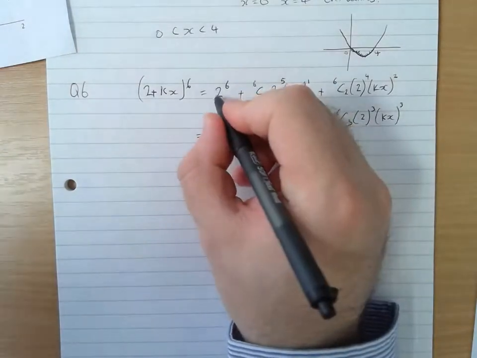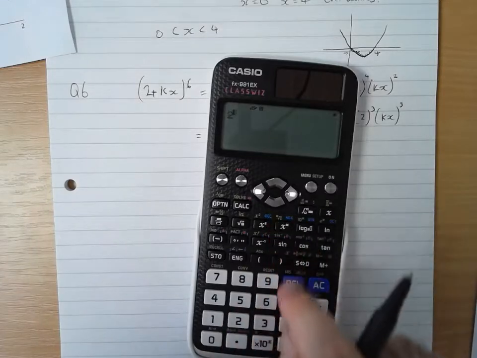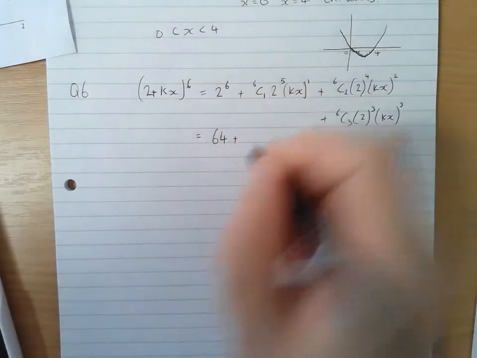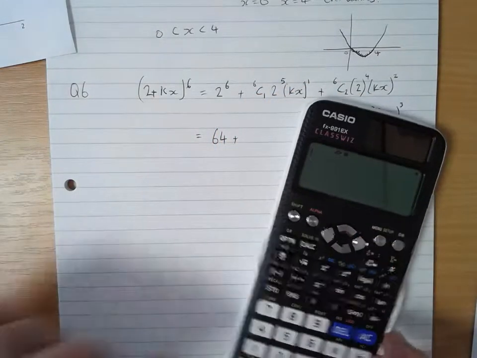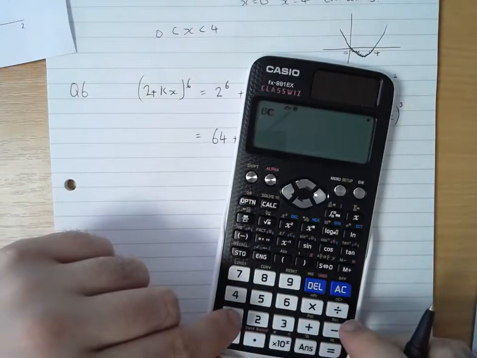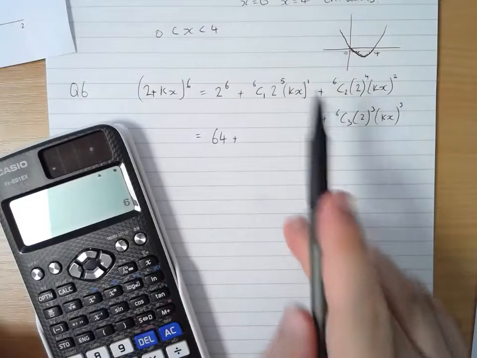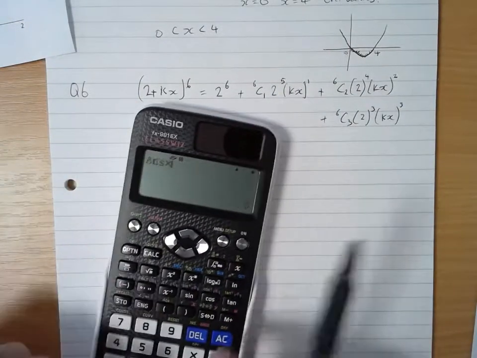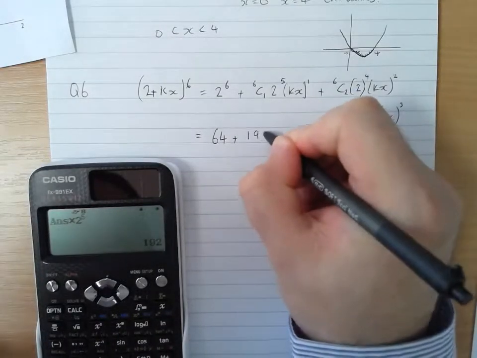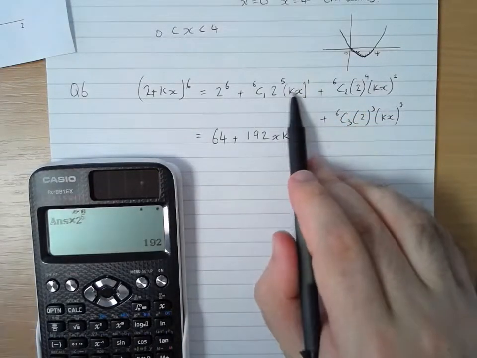So here we have equals 2 to the 6. If you don't know your powers of 2, you can do it on your calculator. 2 to the 6 gives us 64, plus, and now we can work these out on a calculator if you want. We need to find the nCr button, which is down here. So we need 6c1. If we press equals, the value of 6c1 is 6. We need to times it by 2 to the 5, so we get 192 x k, because we've got a k and an x in here.